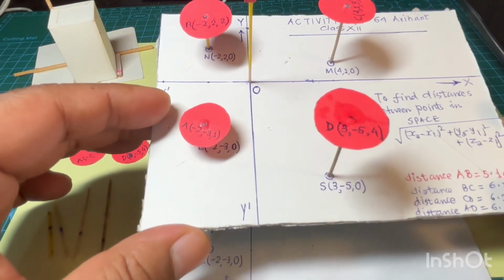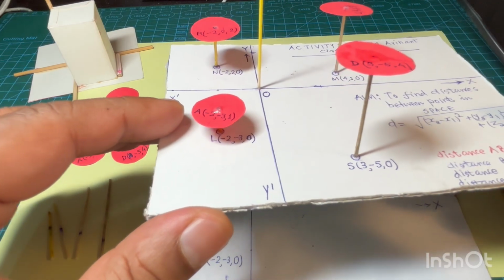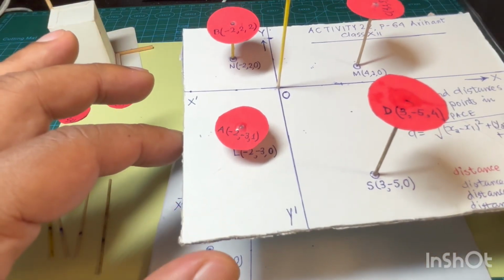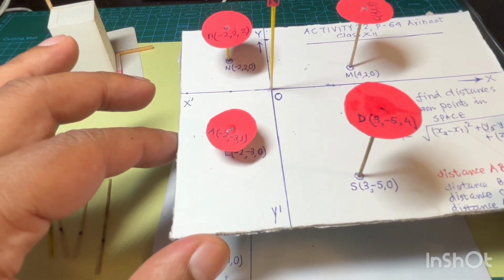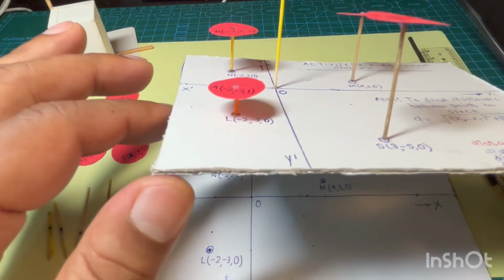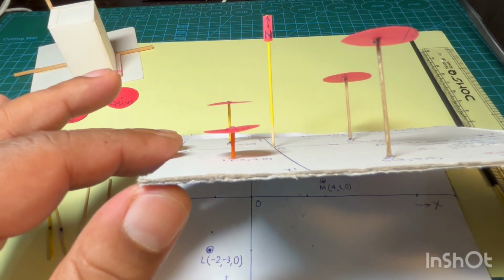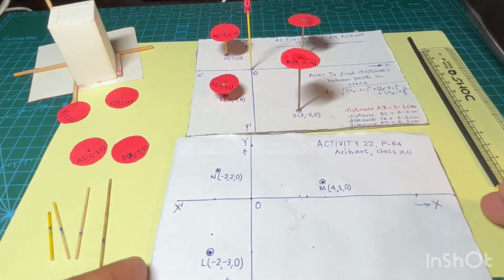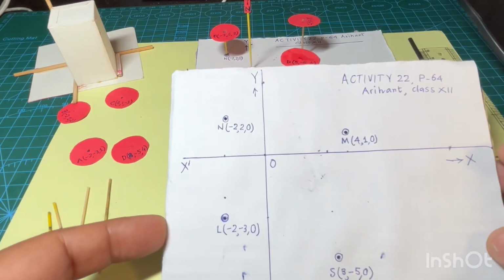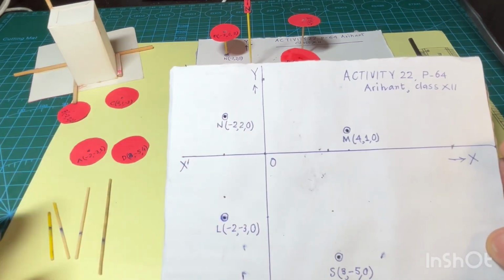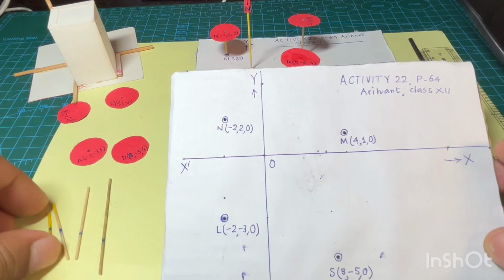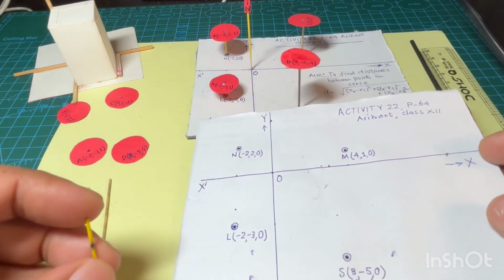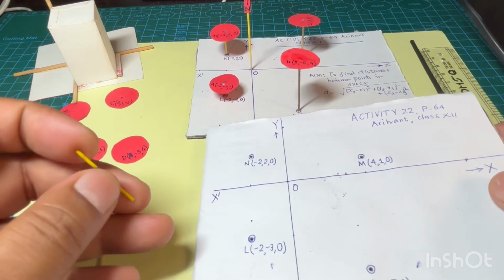To actually locate them in space, we need the projection of these points on the xy plane and then use an incense stick upright to show the z direction. So we'll first mark the xy coordinates on the xy plane and put an incense stick to get the upright distance of that coordinate.